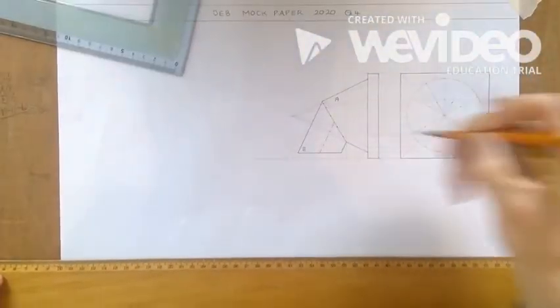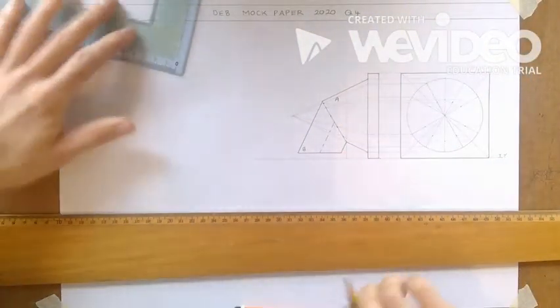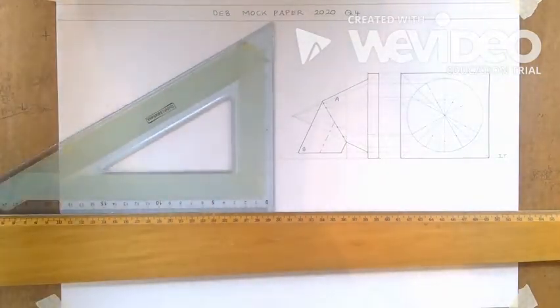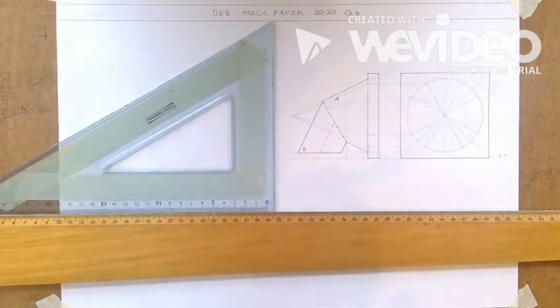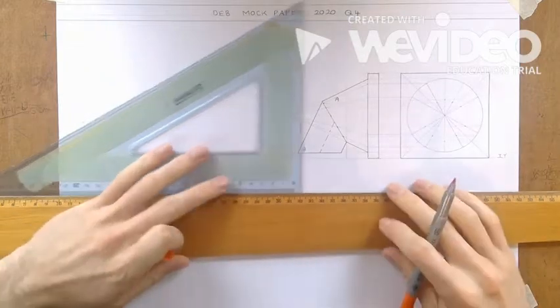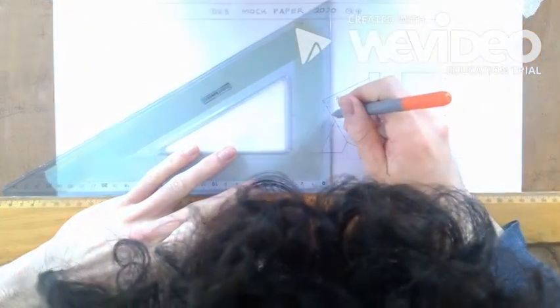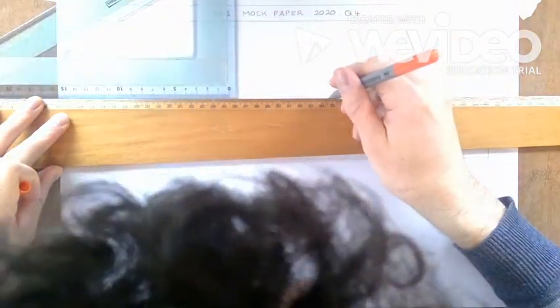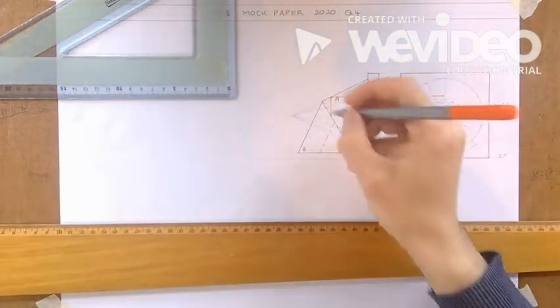Now to get the middle one, this middle point here, this is very important. What you need to do is bring that middle point out, touch the extreme edge of your cone. Bring it down and then rotate it back into position.